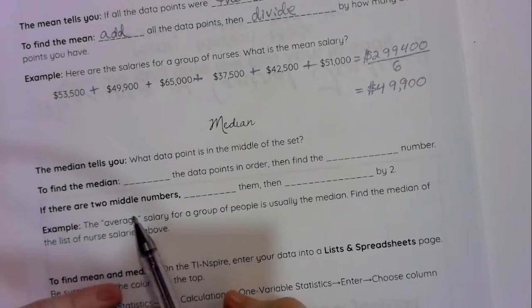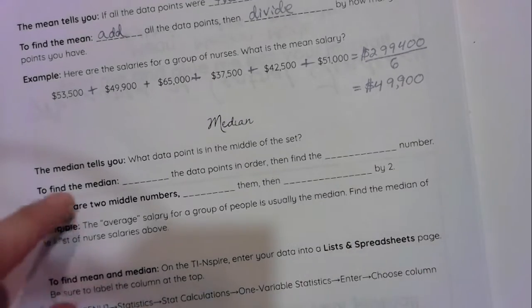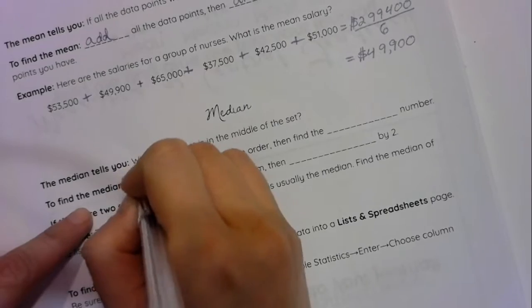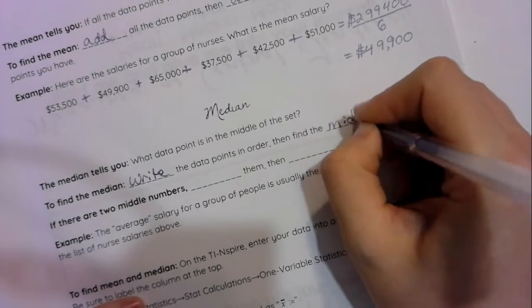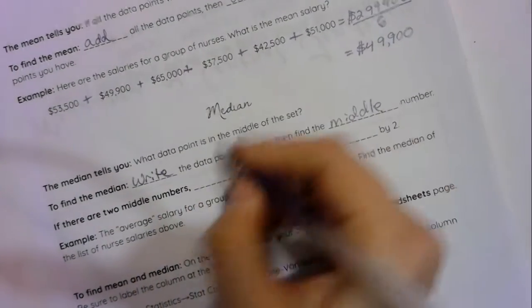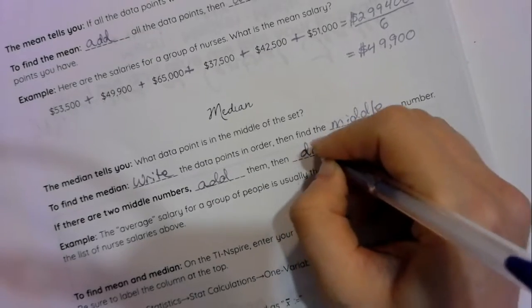Usually, though, when we talk about average salary, we're talking about the median. So let's look at median. To find the median, write the data points in order and then find the middle number. If there are 2 middle numbers, add them, then divide by 2.